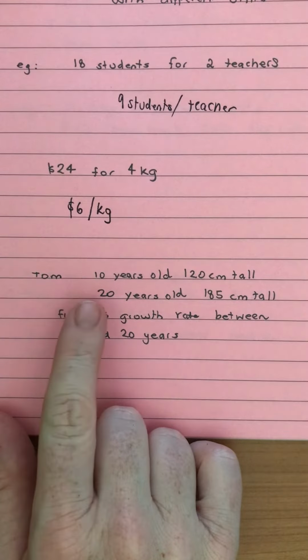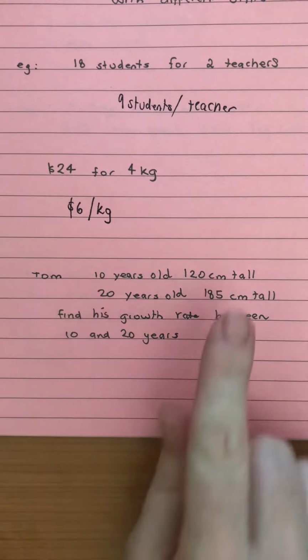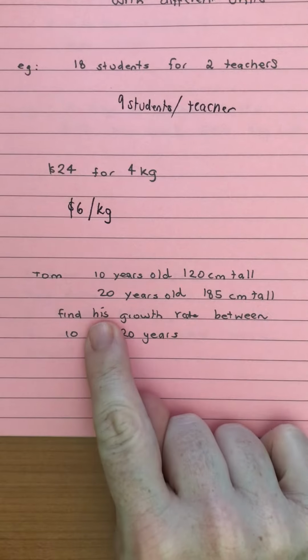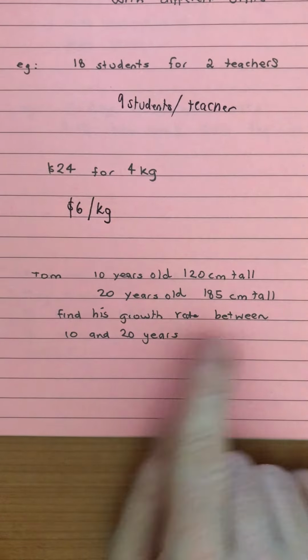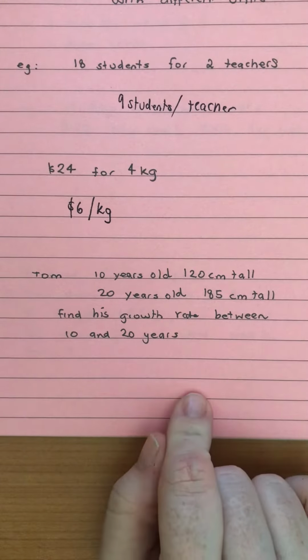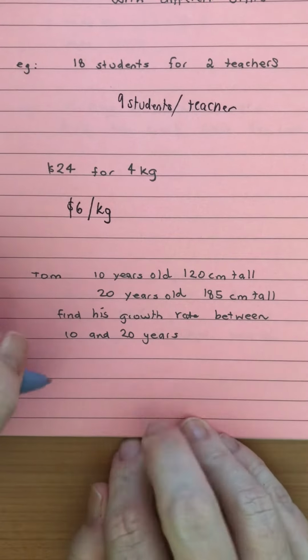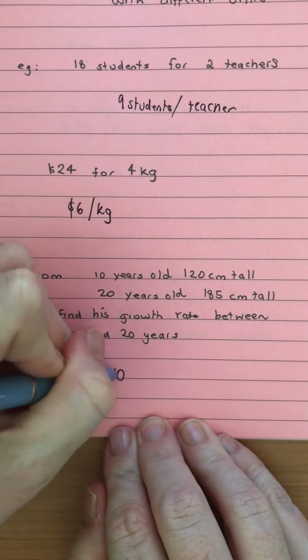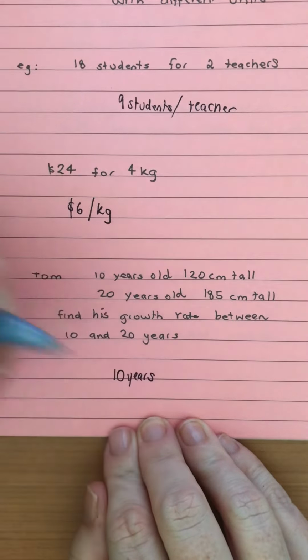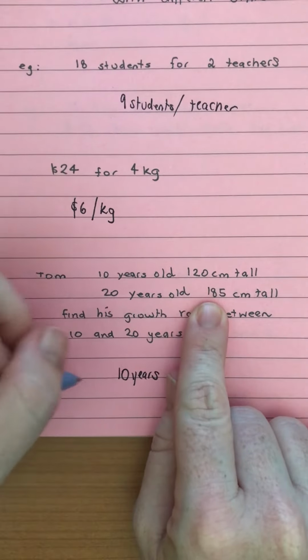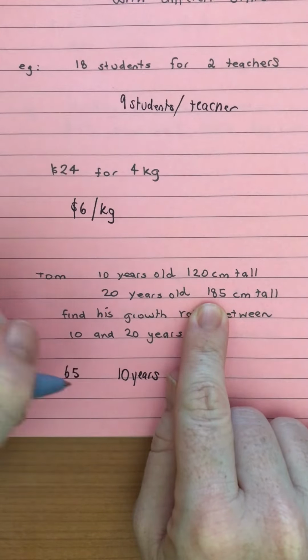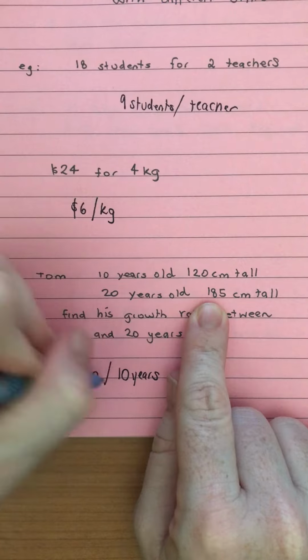Then we've got a worded one. So Tom, when he was 10 years old, he was 120 centimeters tall. At 20 years old, he's 185 centimeters tall. We want his growth rate between the 10 and 20 years. So in that 10 to 20 years, you've got 10 years have passed. We also can see that he's gone from 120 to 185. So he's grown 65 centimeters in 10 years.